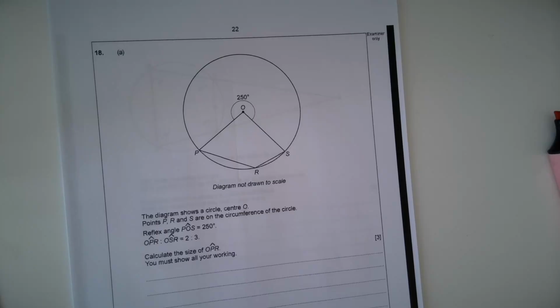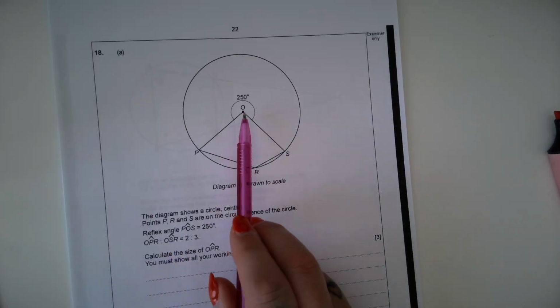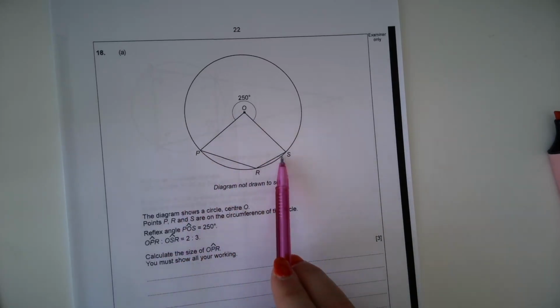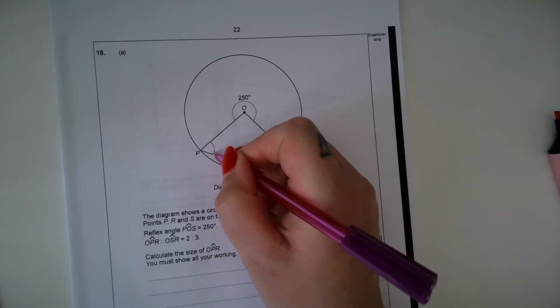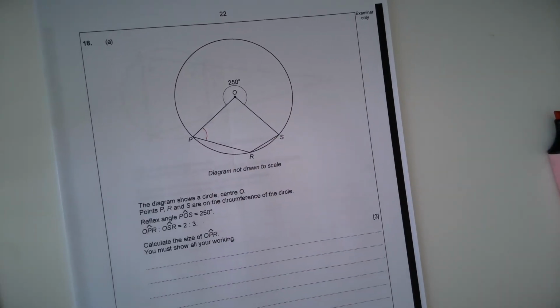But then it continues to give us some more information. So the ratio of the angle OPR to the angle OSR is 2 to 3. Calculate the size of angle OPR, so we're aiming for this angle here, and you've got to show all of your working out.